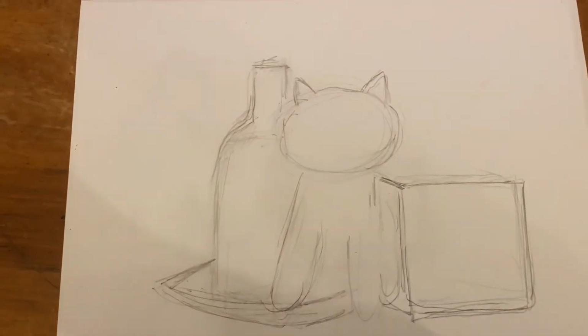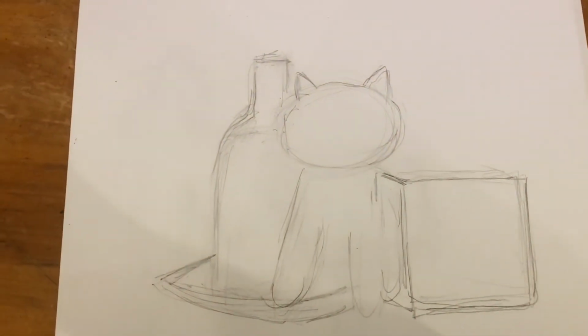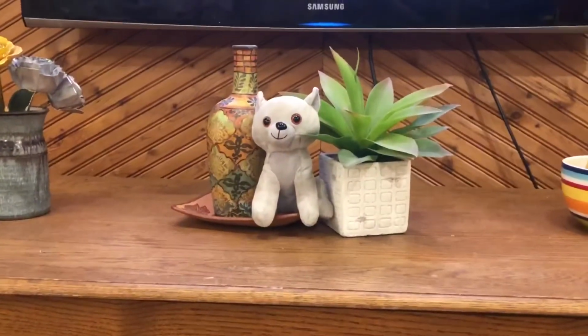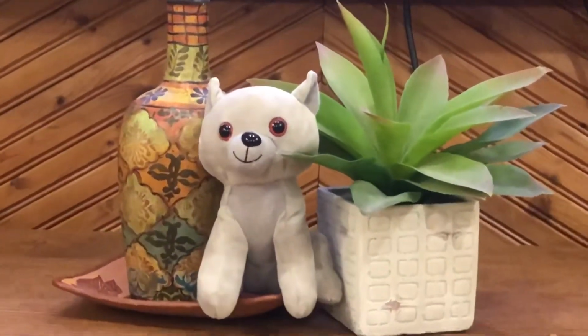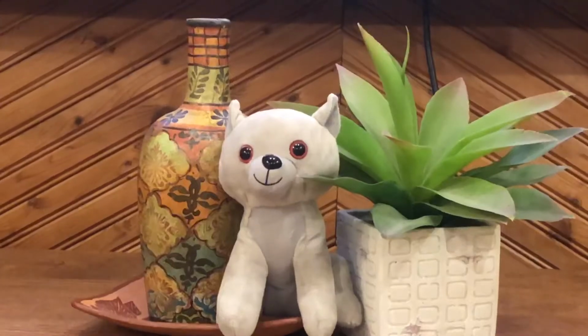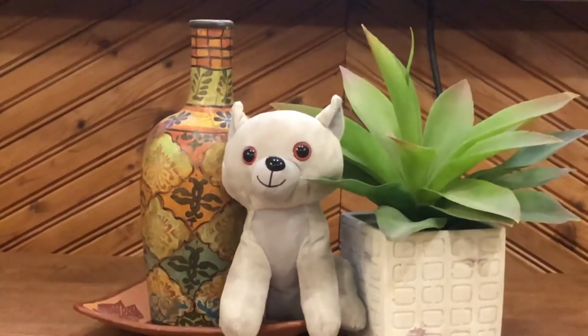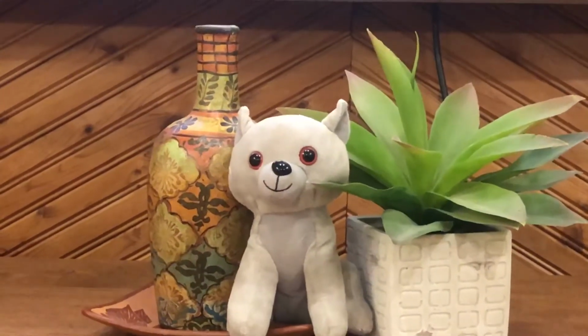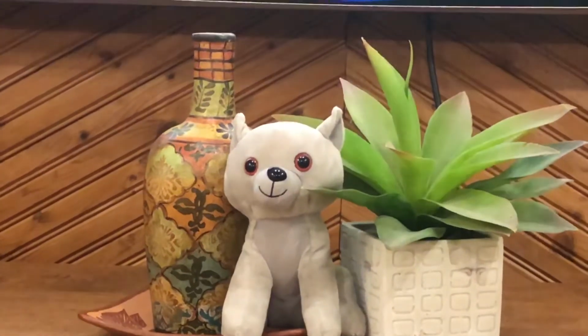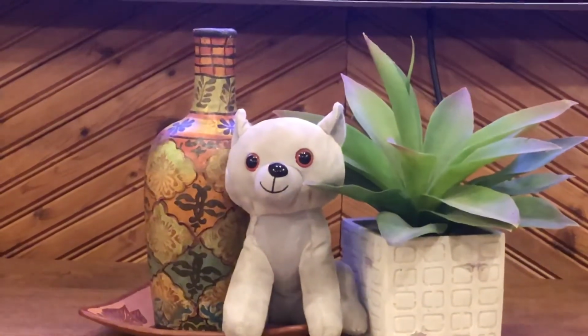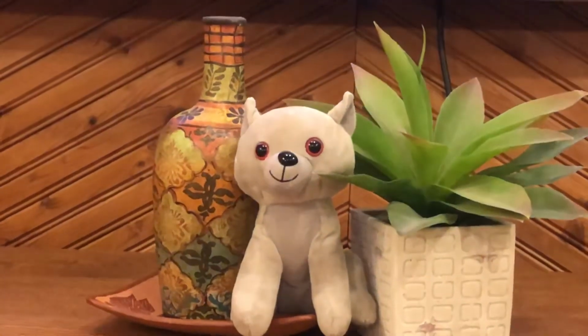I'm going to show you the still life again. It has to do with the vase. I want you to look at how tall the stuffed animal is, and then I want you to look at how tall the vase is. And this is something that I do when I'm drawing. I'm constantly comparing the sizes of things.